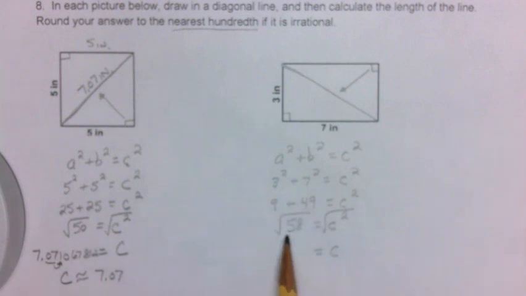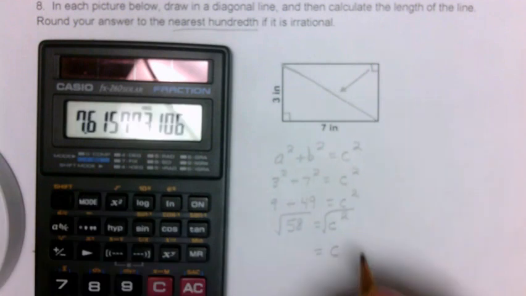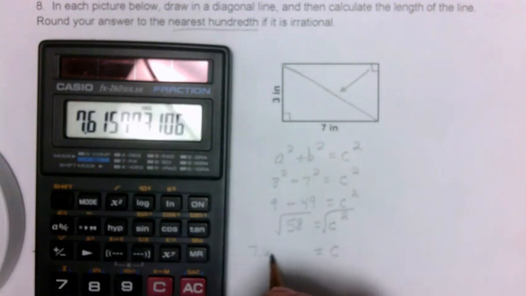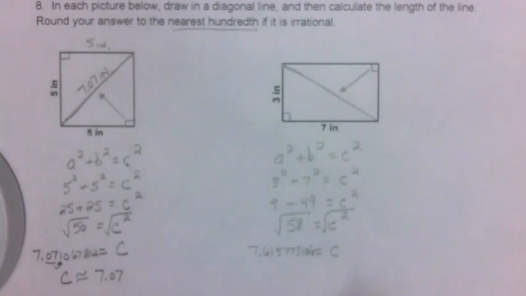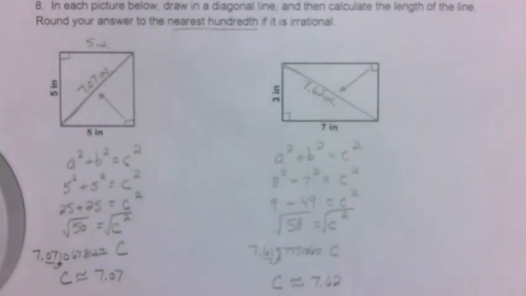58 is not a perfect square, so I know when I do the square root, it's irrational, and let's punch that into our calculator. The square root of 58, 7.615773106. And now let's round it to the nearest hundredth. C is approximately, well, that 5 is enough to bump us up. 7 and 62 hundredths. 7 and 62 hundredths inches is the approximate length of that diagonal.